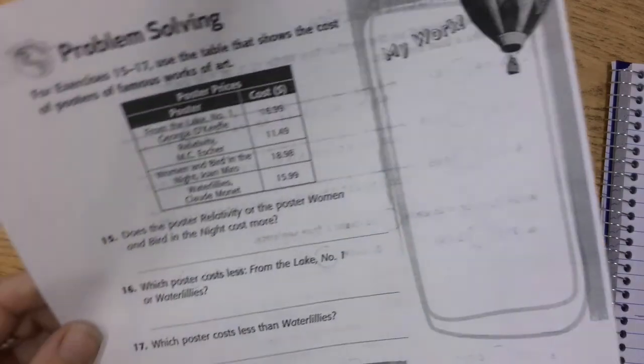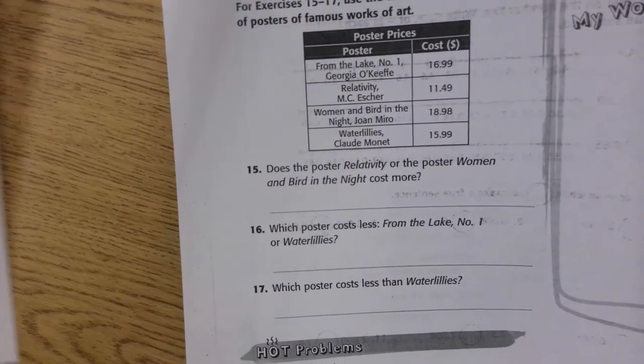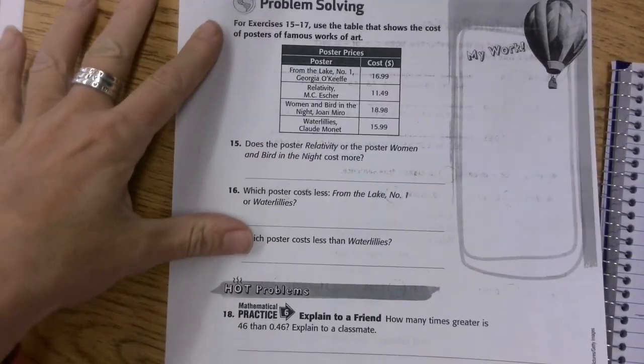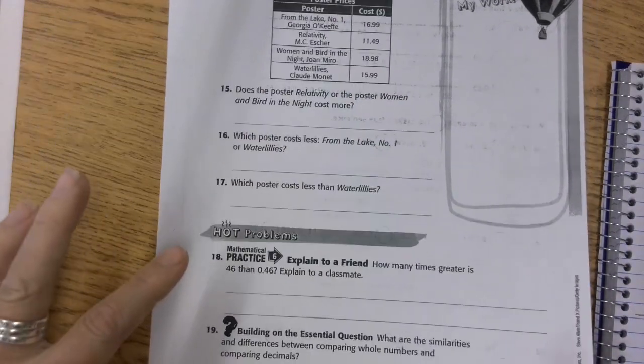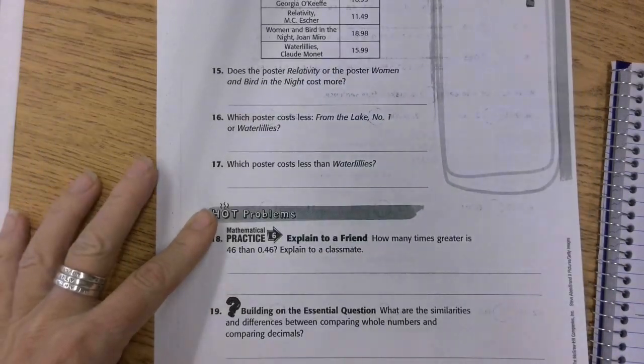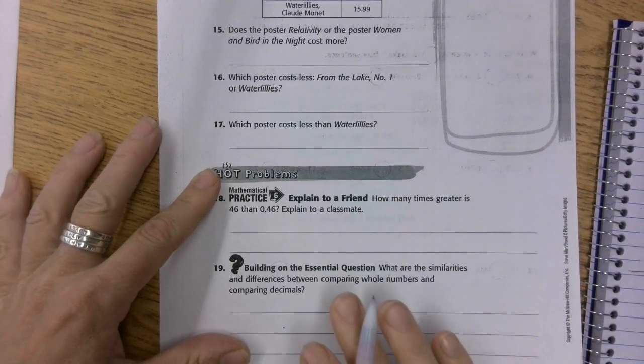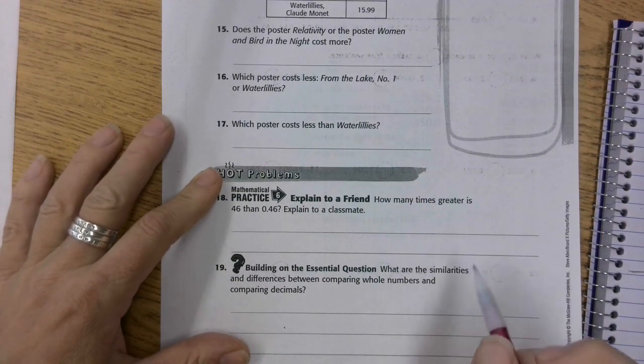Let me make sure there's nothing. Yep, on the back you have a couple of questions that you need to answer. The hot problems, it sounds like in 4th grade those were not done, but you're not in 4th grade anymore.